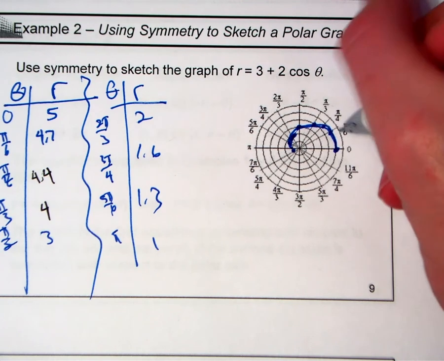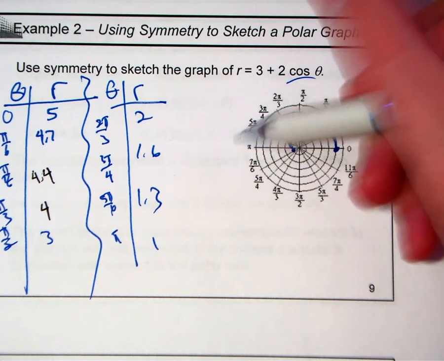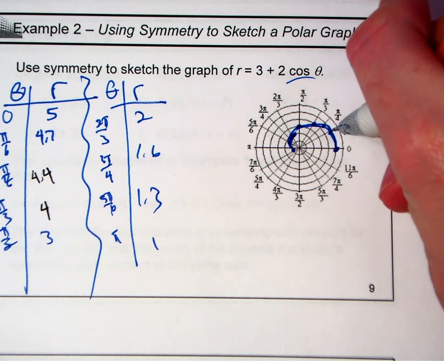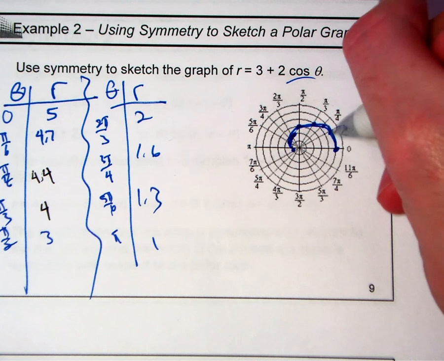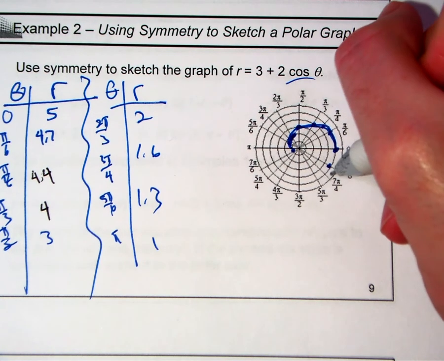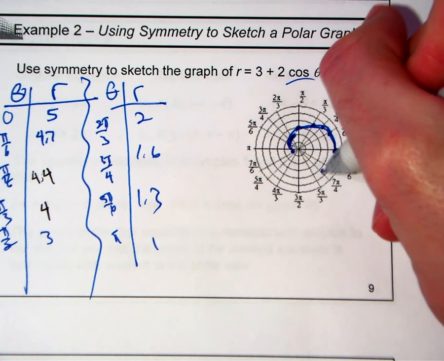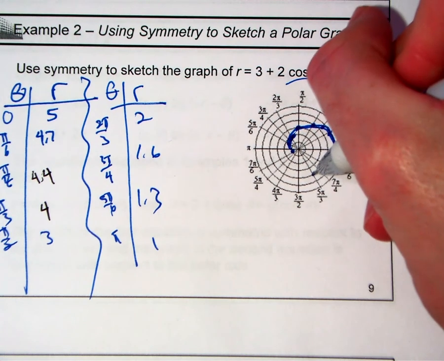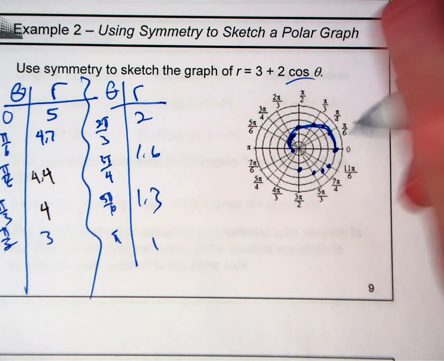All right, then since we said it's a cosine one, it's going to be symmetric with the polar axis, so we can reflect these over. This one can come down to here. That was 4.7. And then we had a 4.4. And then a 4. And then a 3.